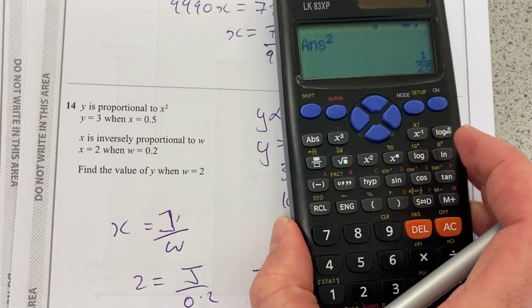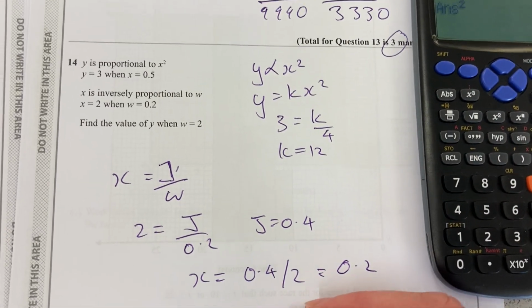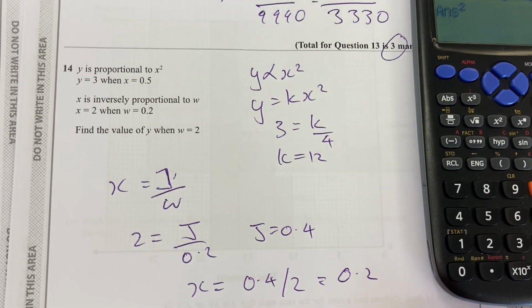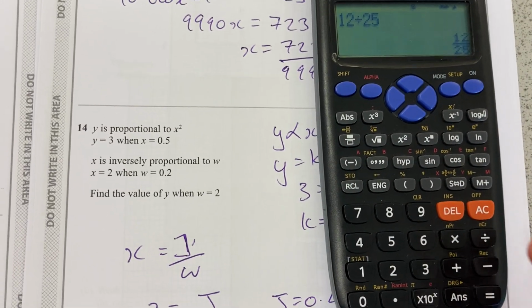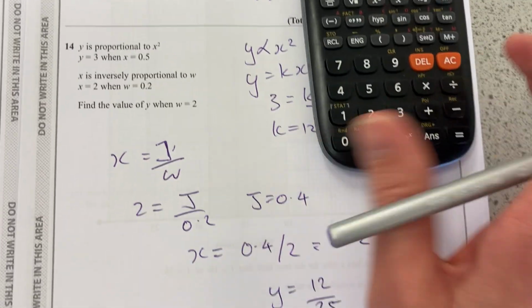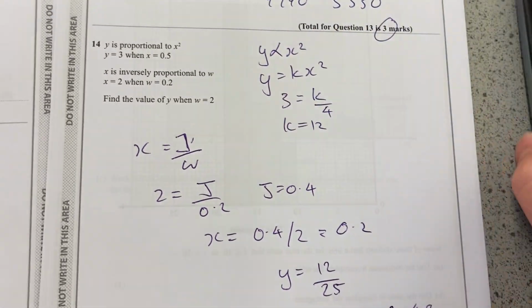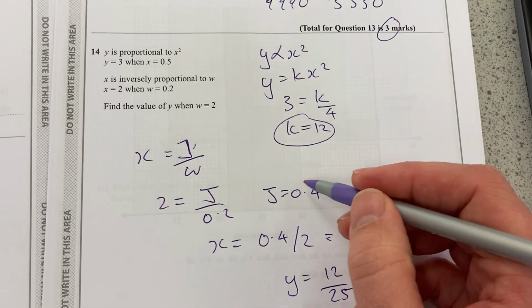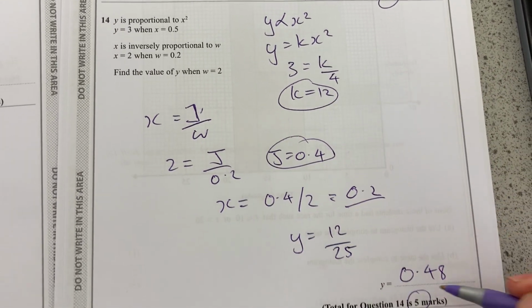So it's 1 over 25. So then y equals 12 over 25. So 12 divided by 25 is 0.48. 5-mark question there, lots to do. You have to work out what k was, you have to work out what j was, and then once we plug in for x, we can then find y.